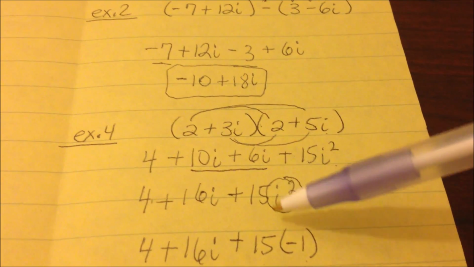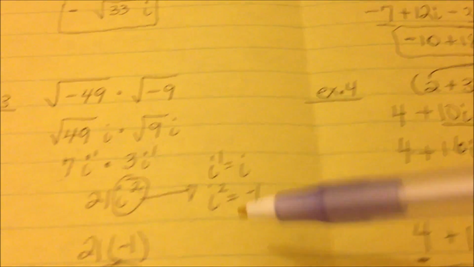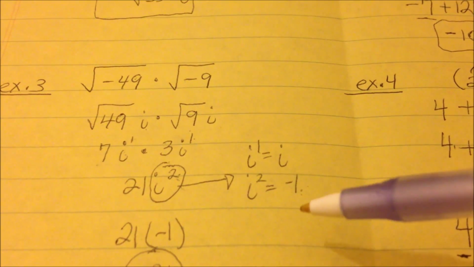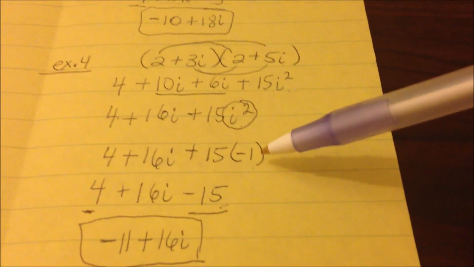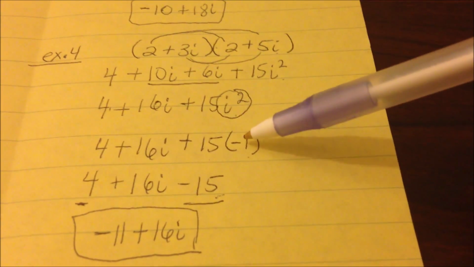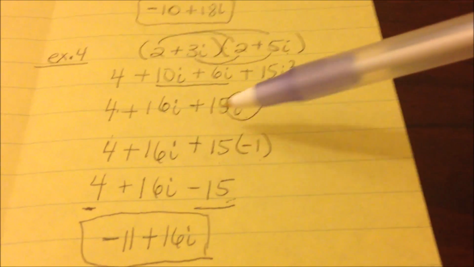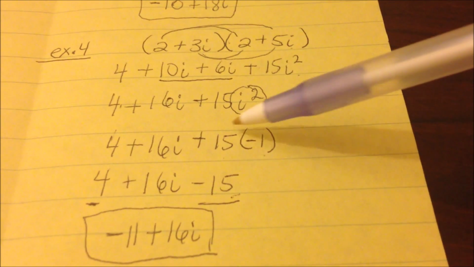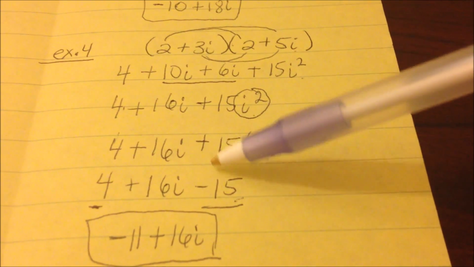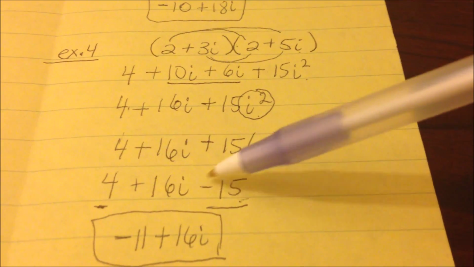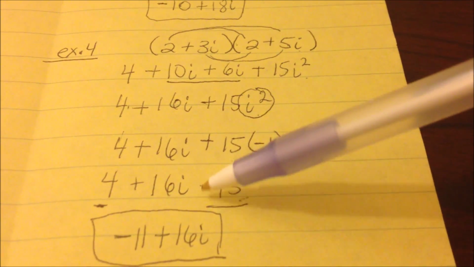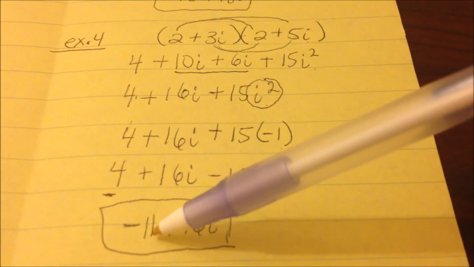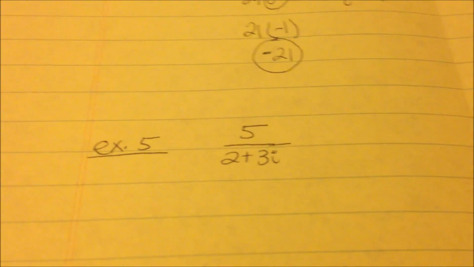And then we realize that i squared is similar to what we just did in example 2. The i squared turns into a negative 1. All of that can be substituted in there. So we substitute in the i squared with the negative 1, and I drop everything down. Then I continue to simplify: 15 times negative 1 is negative 15. So now this became a real number, so I can combine this with the 4, and that gives me the negative 11. Okay? All right, last example, example 5.